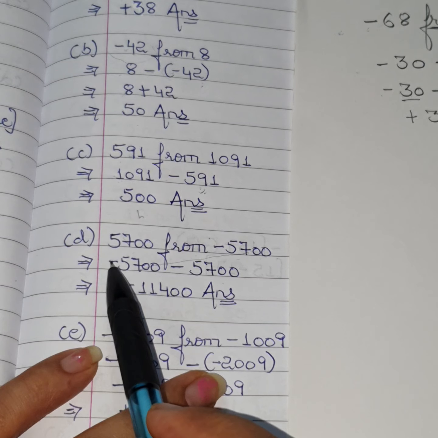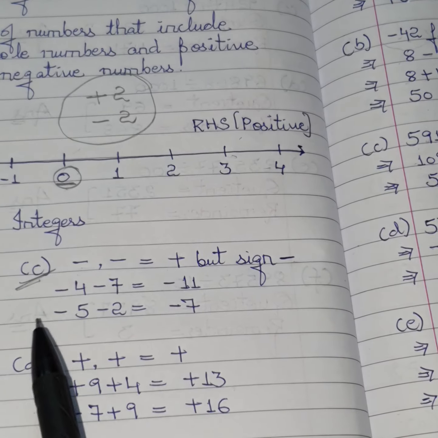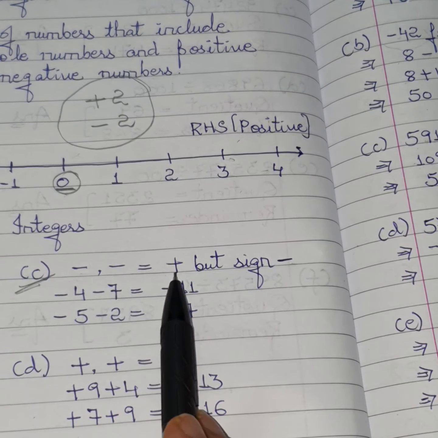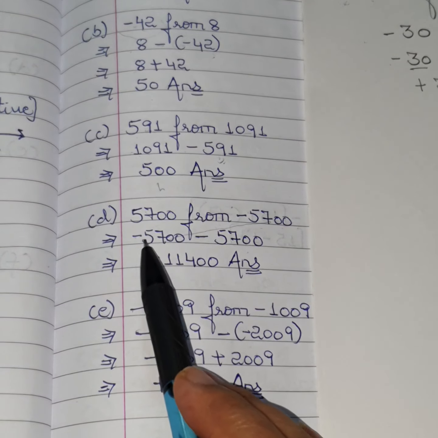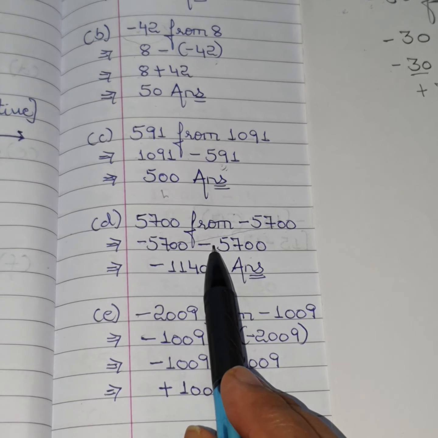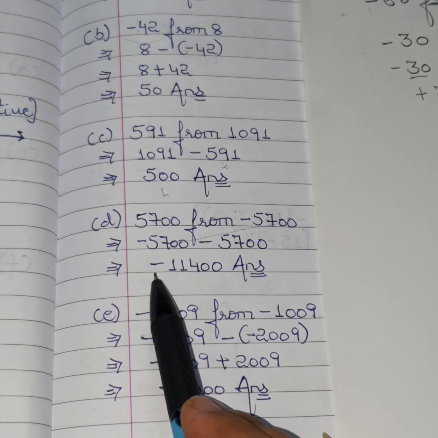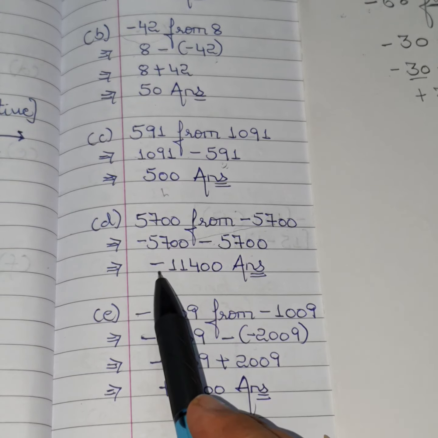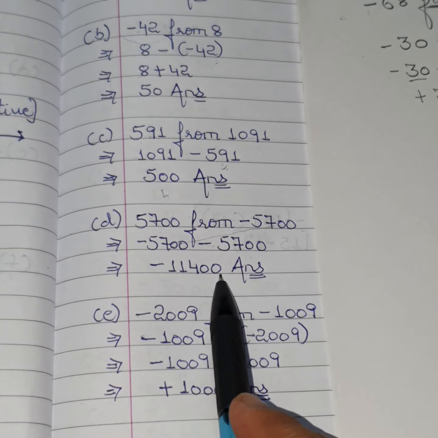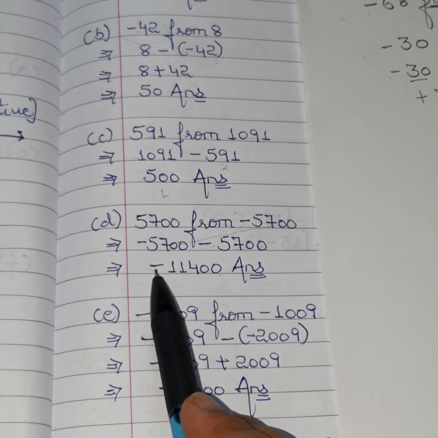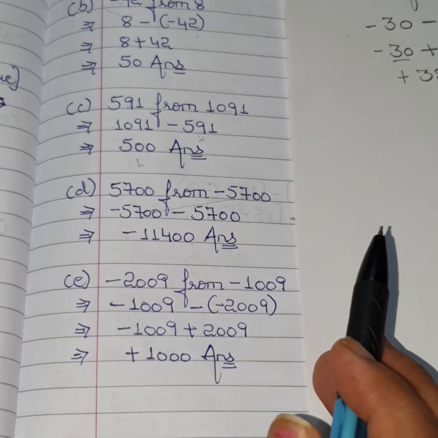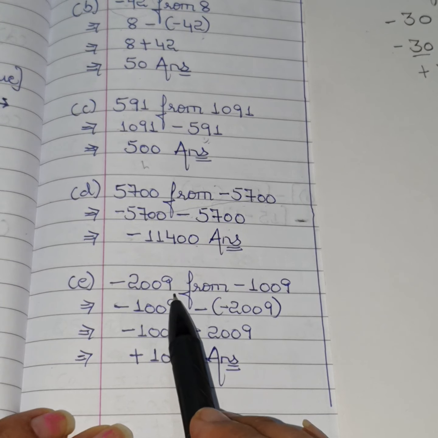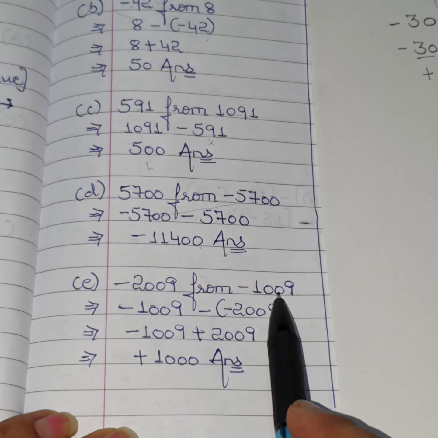Now you can see the rule C, which I have told you: minus minus plus, but the sign is minus. So here this minus minus will be plus, but the sign will be minus. So you will add 5700 and 5700, and you will get 11,400, but the sign of minus will come here. Okay.